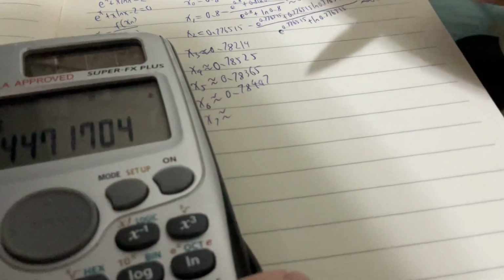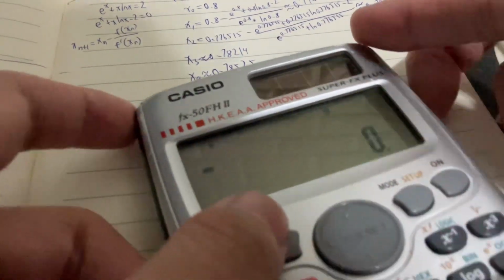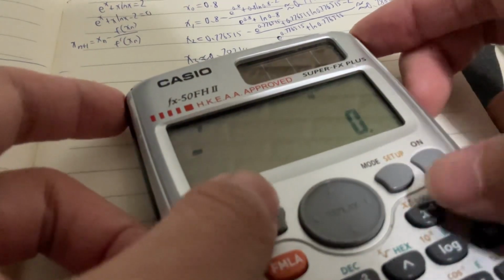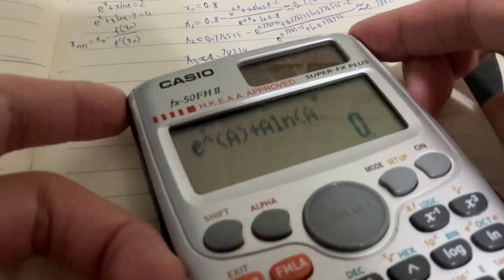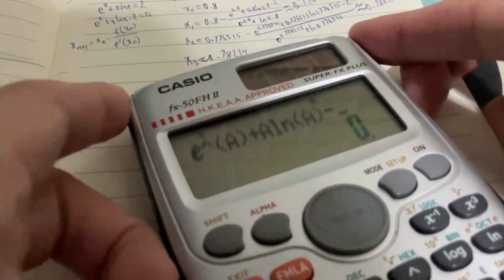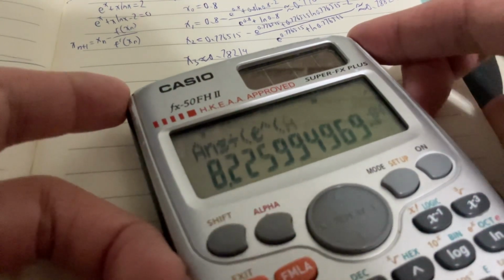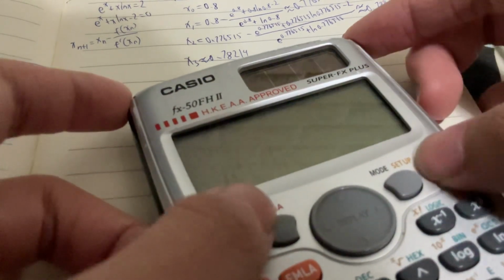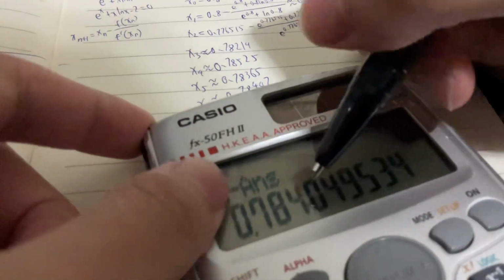What's our x7? Use this number to be A: e to the A plus A ln A minus 2, over e power of A plus ln A, and then A minus our answer. You start to get 0.